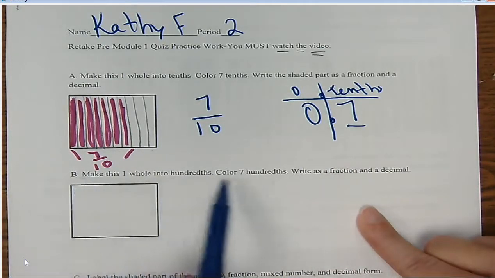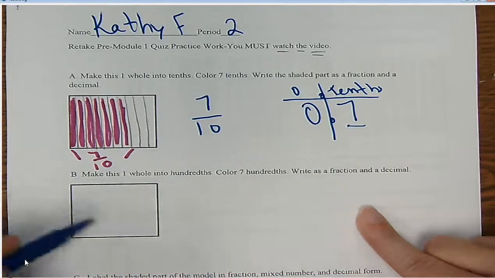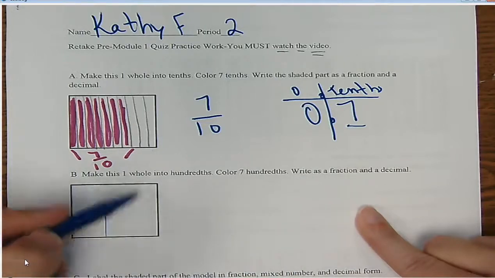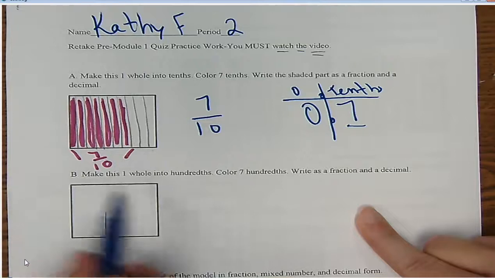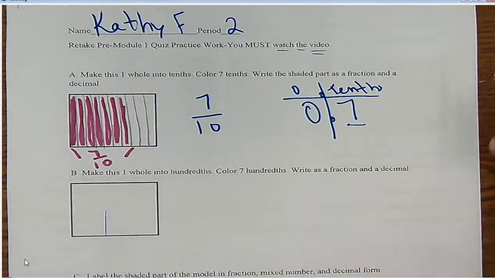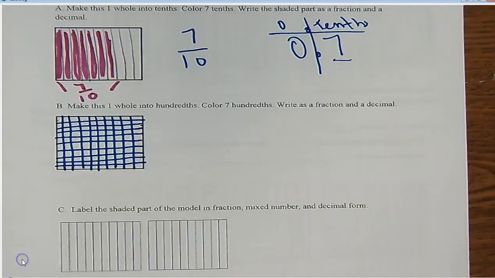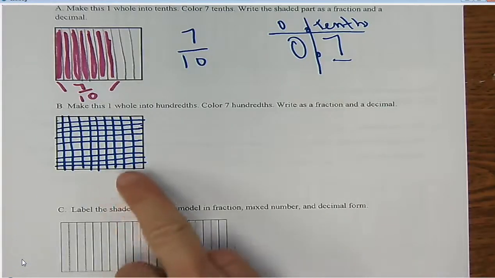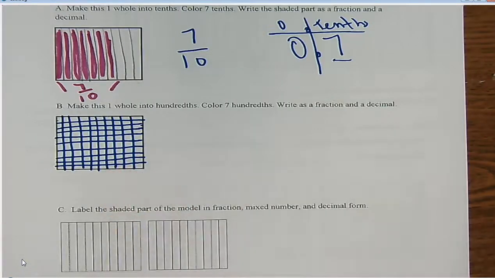Make this whole into hundredths. So we need to make 9 lines this way, and then 9 this way, and you'll get a 10 by 10. Alright, so this one whole square has now been cut into 100 pieces. Each little tiny dot then is 1/100th. It says to color 7/100ths.